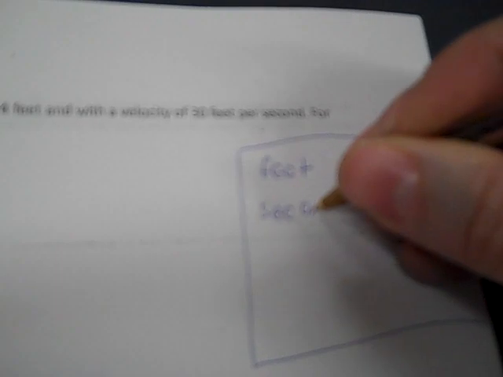Okay, a baseball is hit into the air with an initial height of 4 feet and a velocity of 30 feet per second. For how many seconds is it in the air? So my units are feet and seconds. So the x is my seconds and the feet is my y. So per feet per second. And that's going to be 30 feet per second.